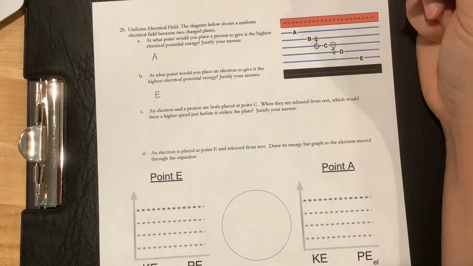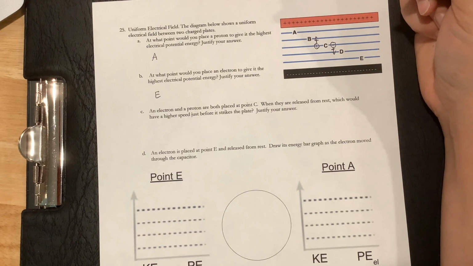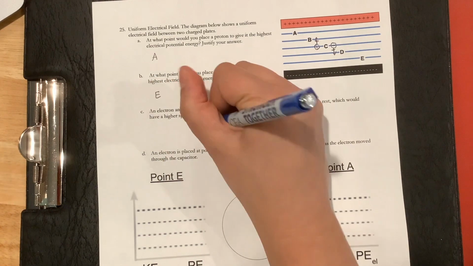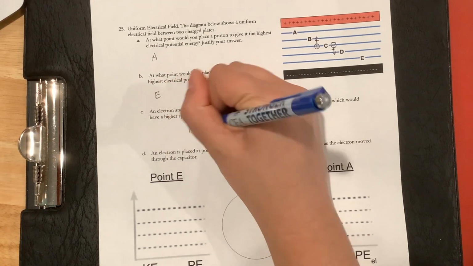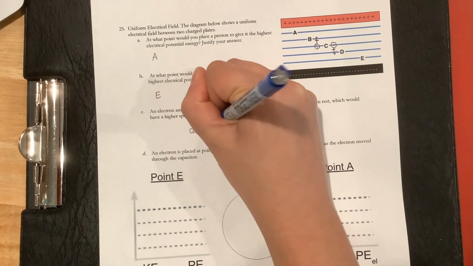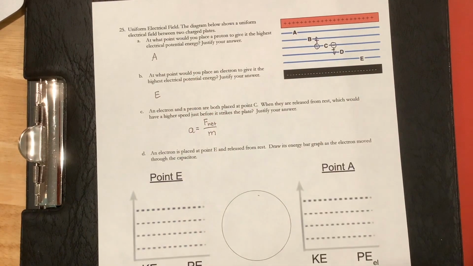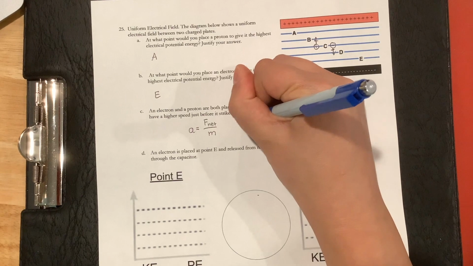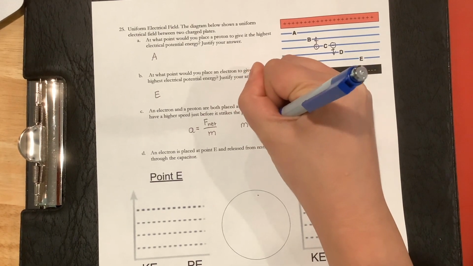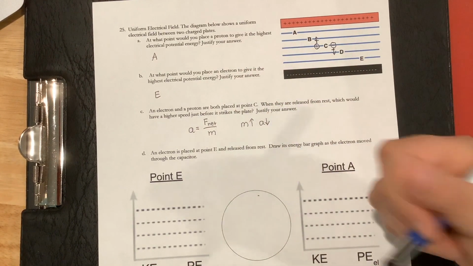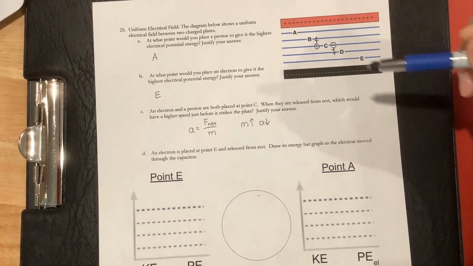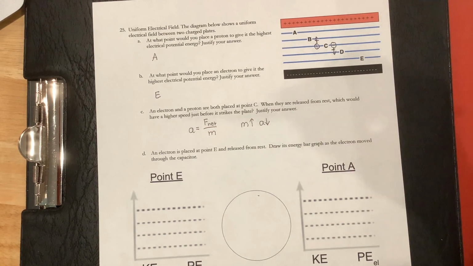but they would hit the plates at different times. That's because even though they have the same force, the speed is determined by the acceleration. The force is the same, but they have different masses. The proton is heavier, so it accelerates slower. So the proton will take longer to hit the bottom plate, and the electron would get there first.